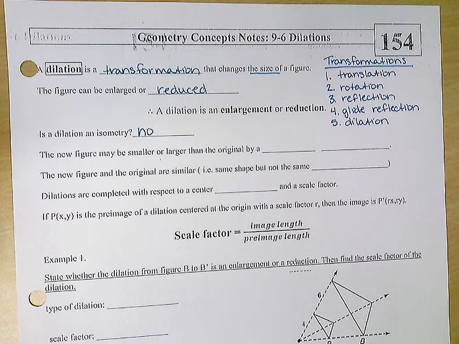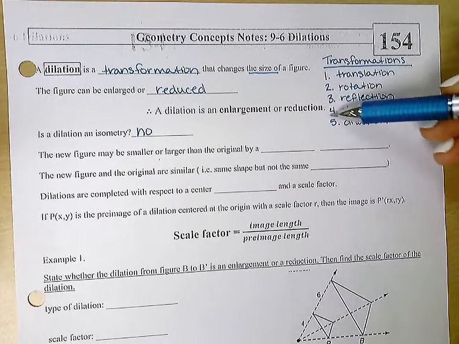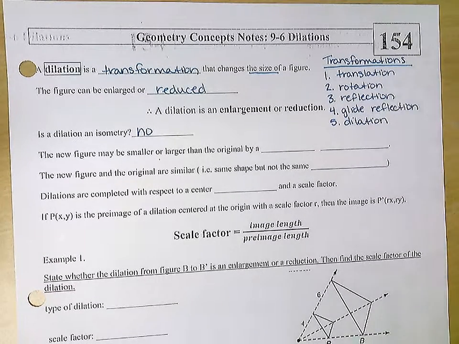When you're dilating something, you're changing its size. So a dilation is not considered an isometry. However, the 4 other transformations are. Those first 4 transformations are considered isometries. The dilation is not.